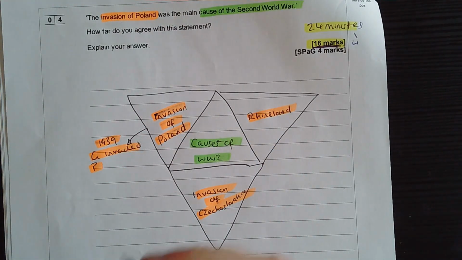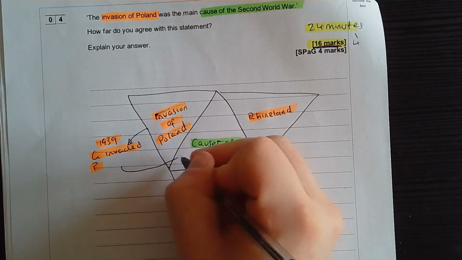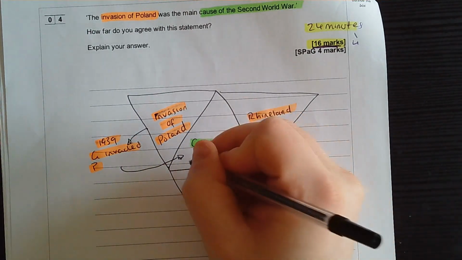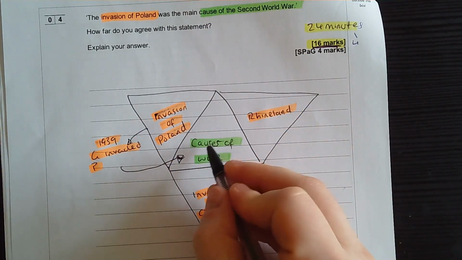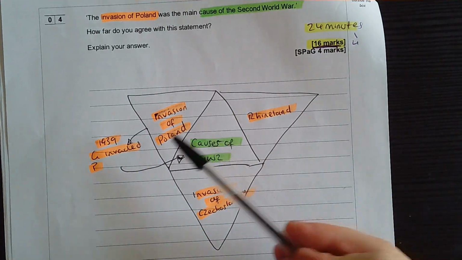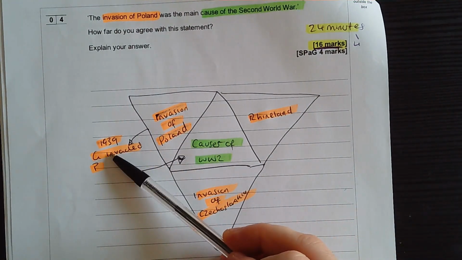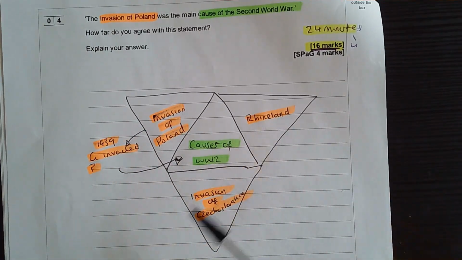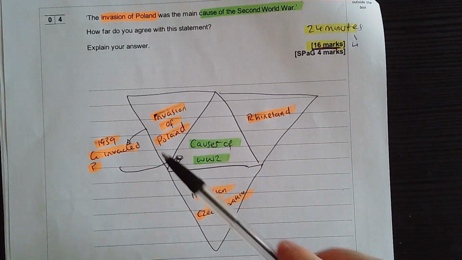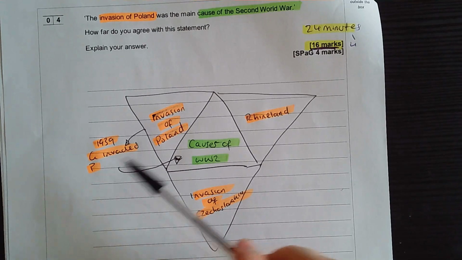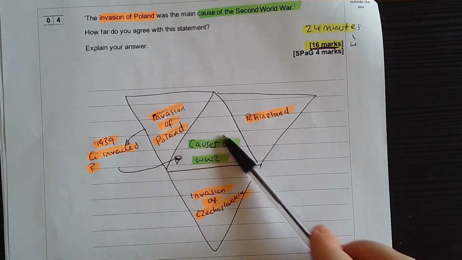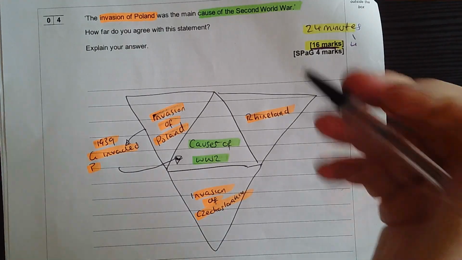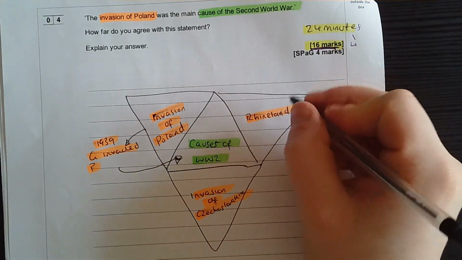And then once I've done that, I go in and say how Germany invading Poland caused the Second World War. And this is where I get my marks. So I could do this a number of times. And that will limit me to half marks. If I do this very detailed, it'll limit me to half marks. But I want to go inwards and talk about the causes of the Second World War. The same with the Rhineland.